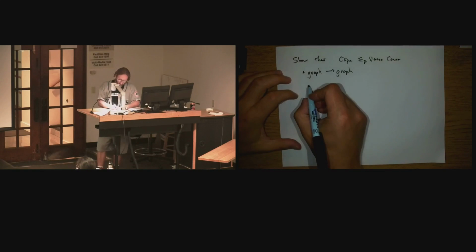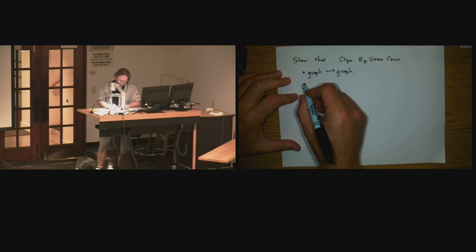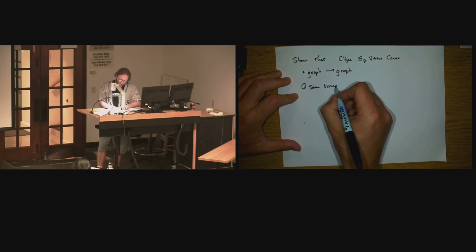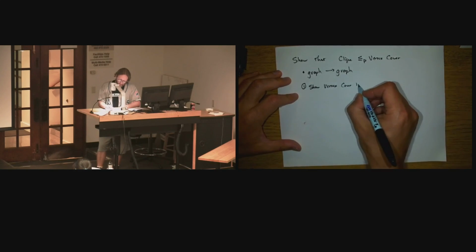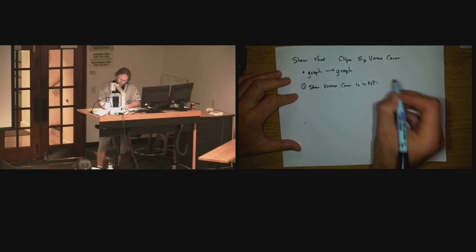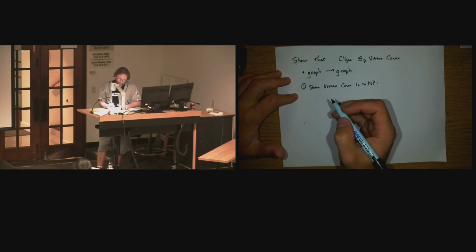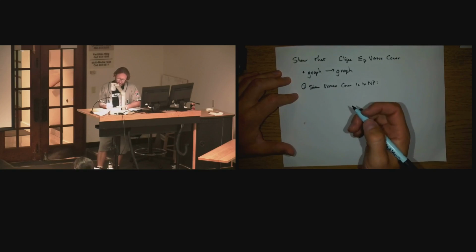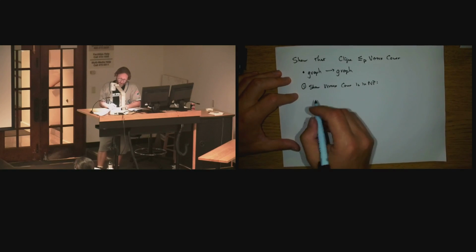Okay. I don't have it as 1, 2, 3 in the notes, so I'll go ahead and go with 1, 2, 3 here. 1, we're about to show that vertex cover is in NP. So all we have to do is come up with a non-deterministic polynomial time algorithm that decides it, right? That accepts it or rejects it.